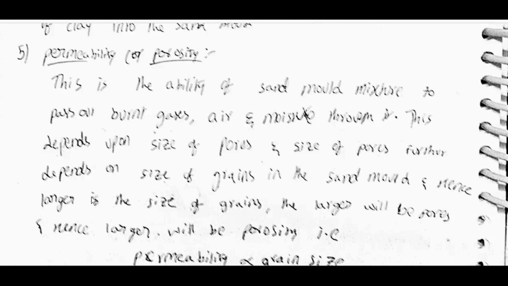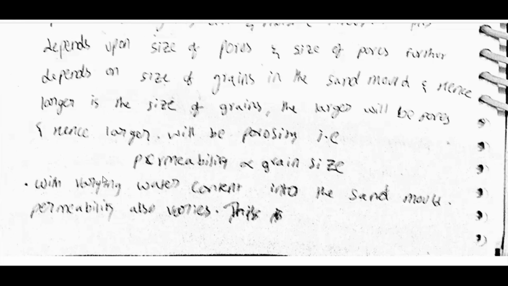Permeability or porosity: this is the ability of the sand mold mixture to pass out burnt gases, air, and moisture through it. This depends upon the size of pores, and the size of pores further depends on the size of grains in the sand mold. Hence, the larger the size of grains, the larger the pores, and hence the larger the porosity. That is, permeability is directly proportional to grain size. With varying water content in the sand mold, permeability also varies.